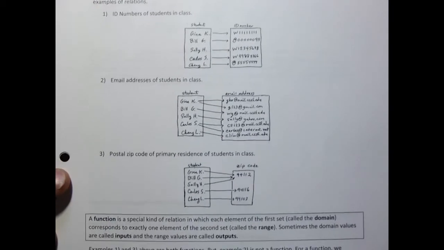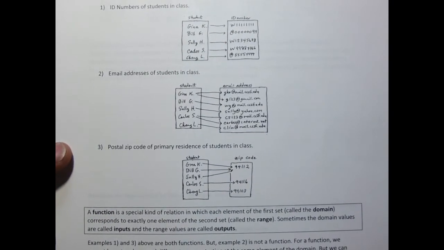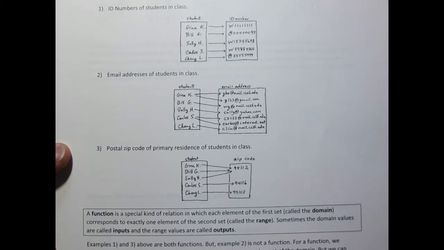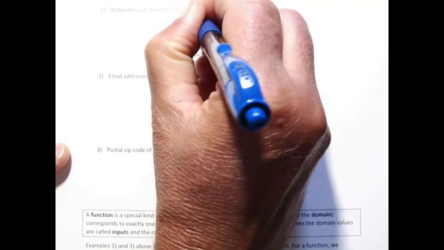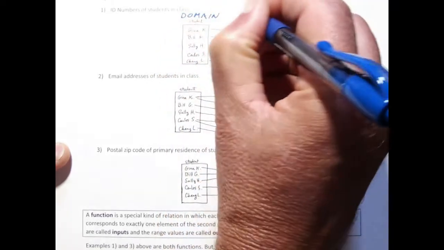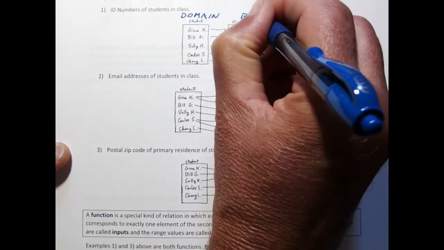Now we're going to talk about a special kind of relation, and what's in the box is very important. A function is a special kind of relation in which each element of the first set, called the domain, corresponds to exactly one element of the second set, called the range. So in each one of these examples, the first set is the domain, the second set is the range.